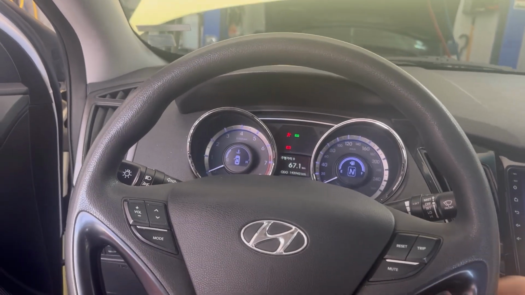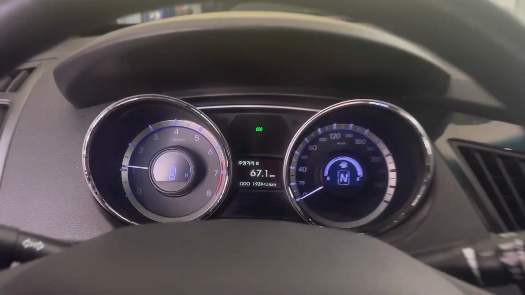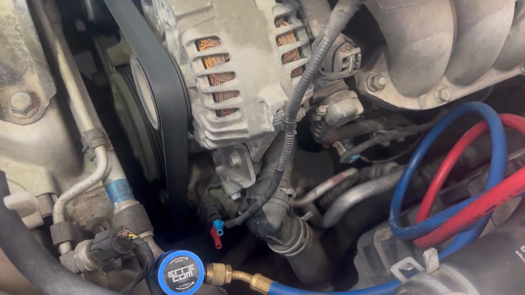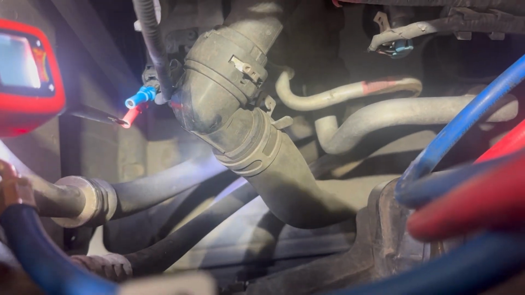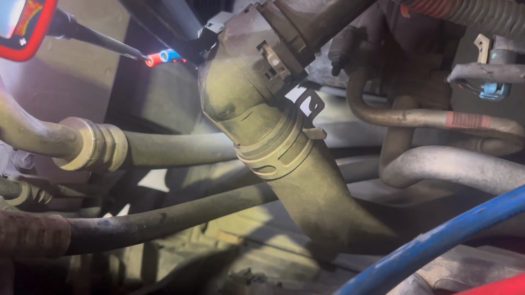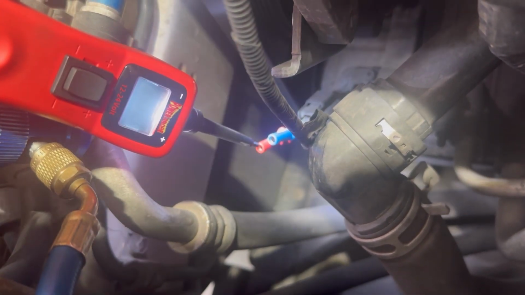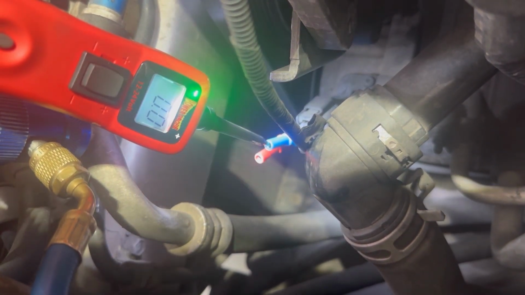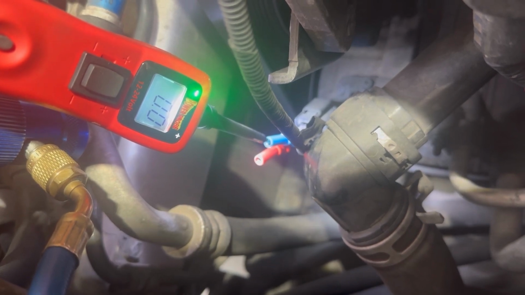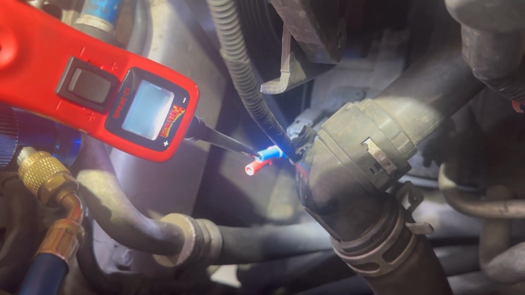So now we're going to check if there is power going to the AC compressor. First we're going to start the car, and we're not going to turn the AC on yet. We're going to check with the car started and no AC on to see what's going on with the two wires, if there is power or ground to them. So we're only going to touch the two needles and we'll see what happens. The red needle is showing us negative, and the blue needle is showing us negative. That's normal because the AC is not on.